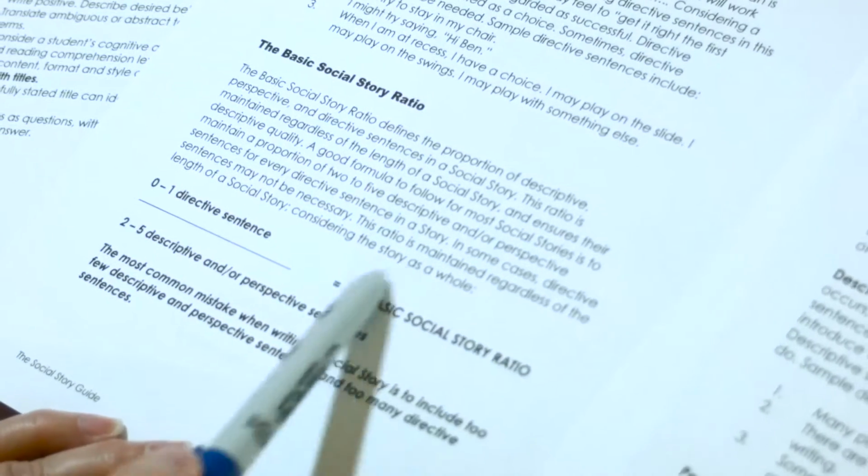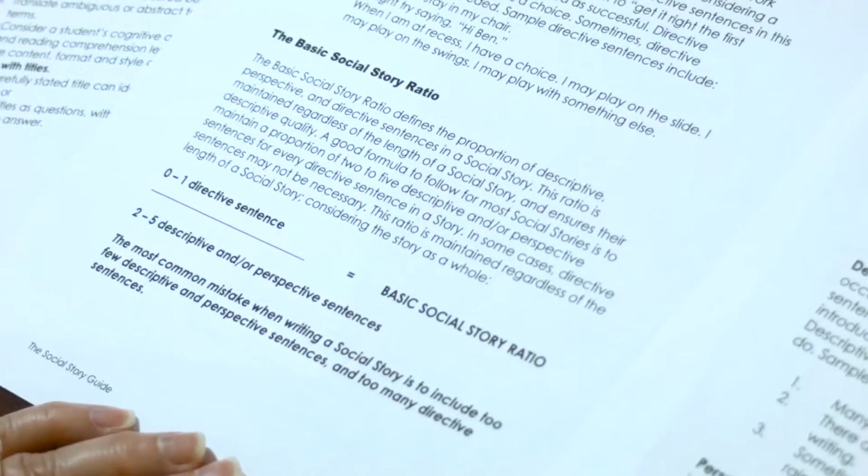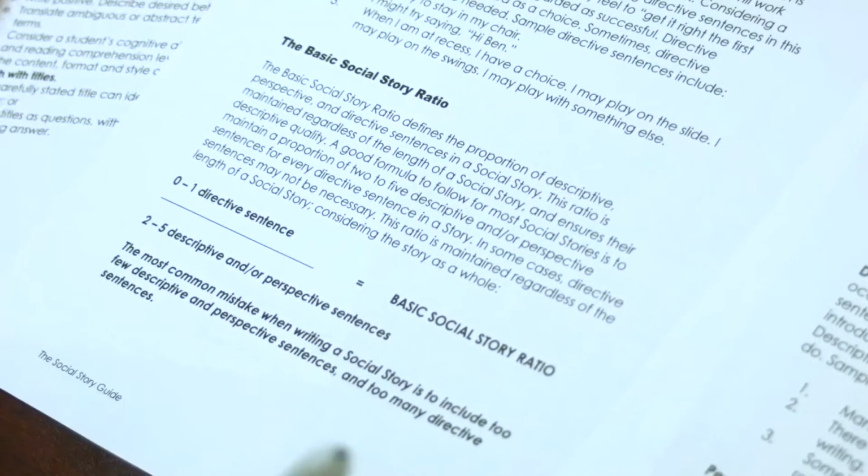That's what I found really worked when we started using social stories. But over time, as a person really starts getting used to these stories, they can become as simple or as complex as needed. A social story that I wrote recently was about 4 pages long, and it had every single detail.